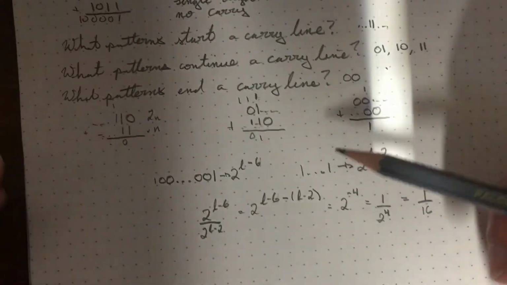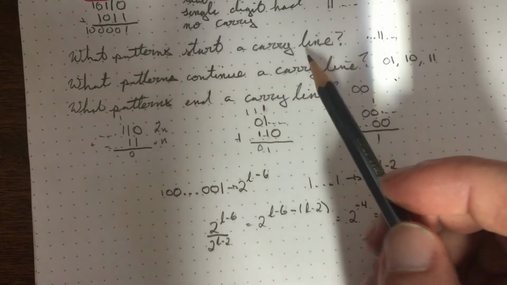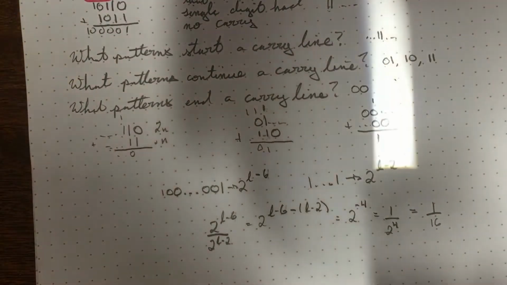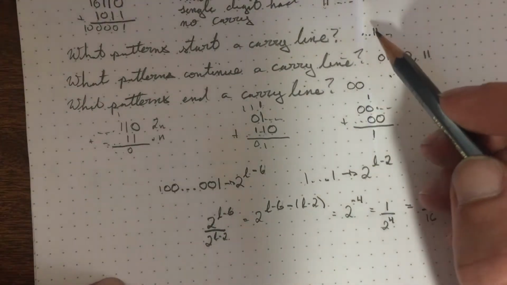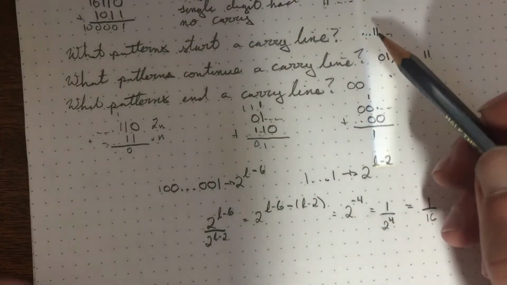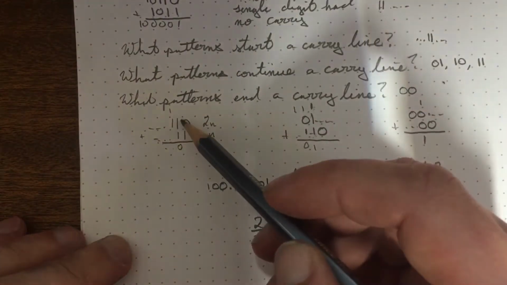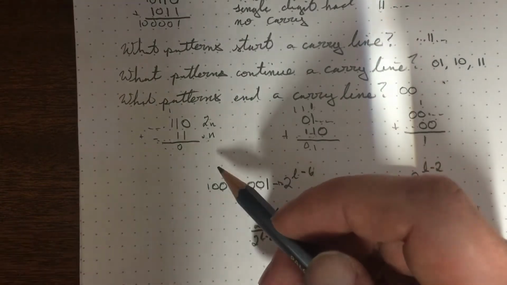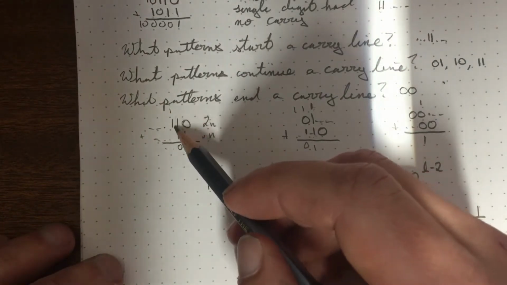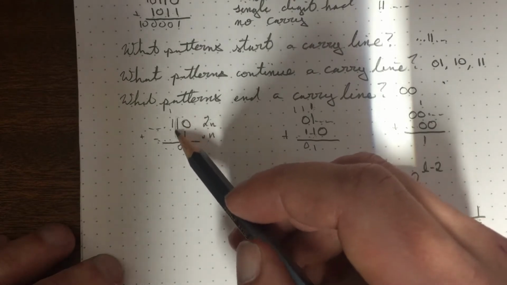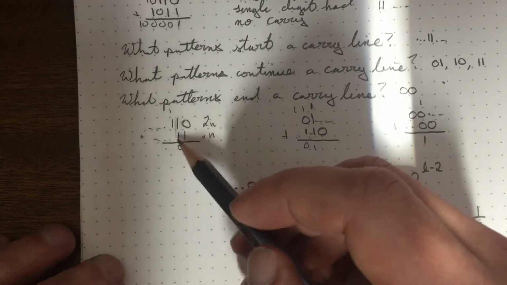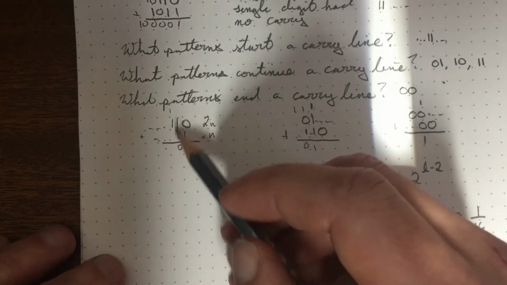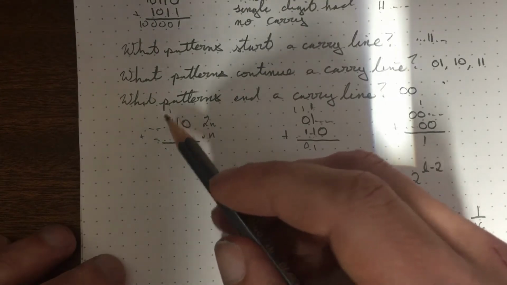And there are 3 questions that we're going to ask about the carry line. We're going to ask what patterns start a carry line, what patterns continue a carry line, and what patterns end a carry line. So the pattern that starts a carry line is when we have 2 1s side by side in a binary number. And you've got an example of the addition here, where you're doing this 2n plus n binary addition to get that 3n step. And you can see here that you have these 2 1s stacked on top of one another, 1 and 1 side by side, and so when those two add, that starts a carry line.